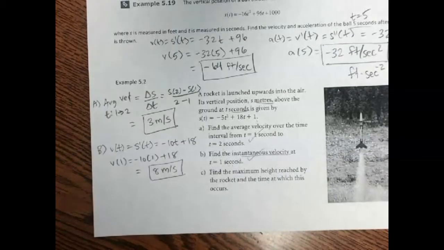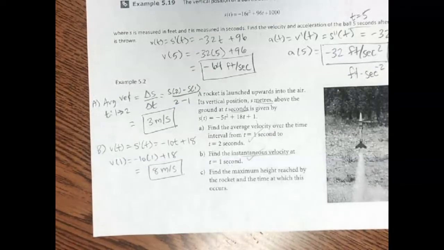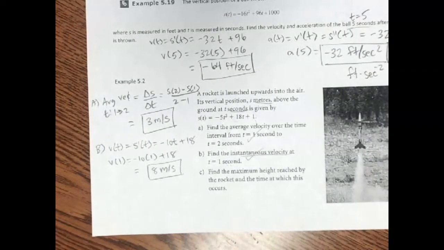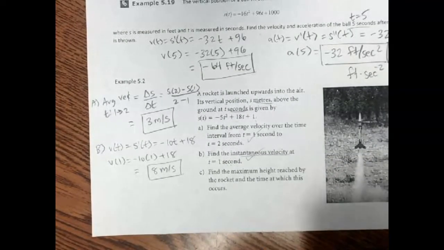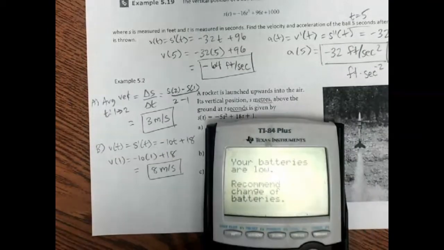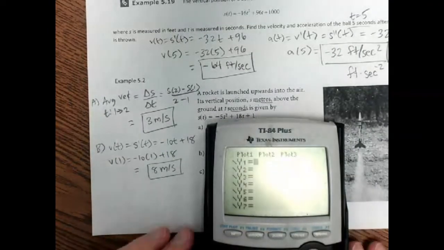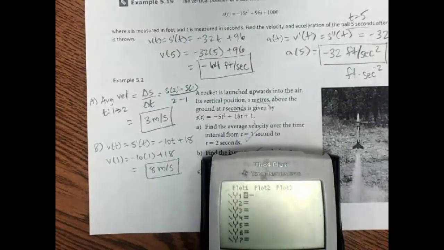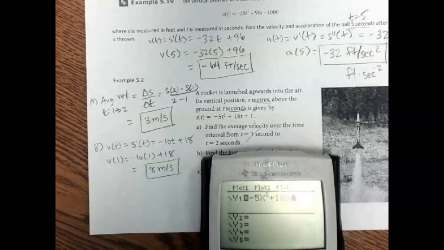If we have a calculator, we obviously could just graph this sucker. So let us do it. Let me get out my calculator. Let's go for it. By the way, if you wanted to, you could use the calculator. I don't remember if I've shown you this. So, sorry, batteries. Go away. Let's go ahead and type in that position function. So it's negative 5x squared plus 18x plus 1.